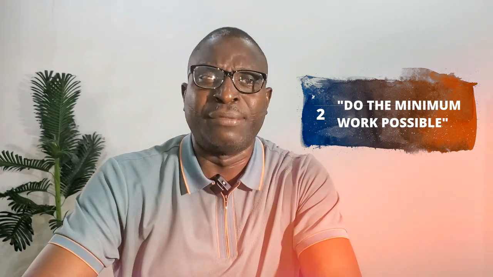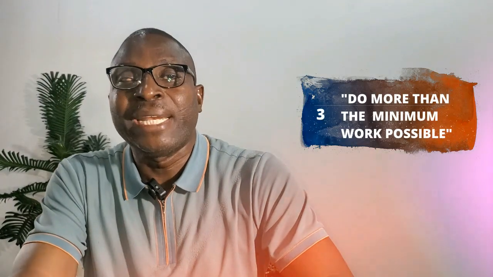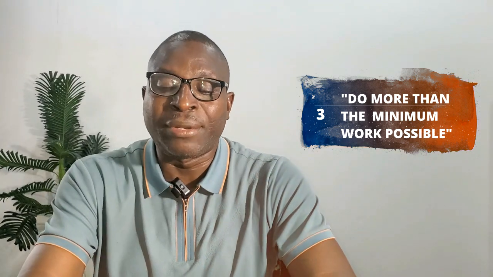We're not going to stress ourselves. We'll just do the minimum that is required. Then the other thing we can look at is we need to do more than the minimum possible work that is required so as to address the problem. This option meets the minimum criteria and something must be done based on what is documented.